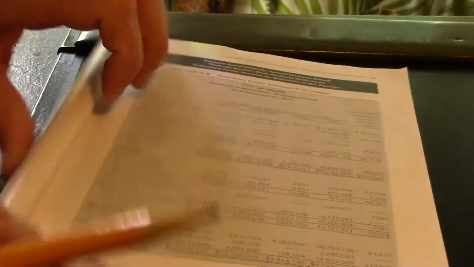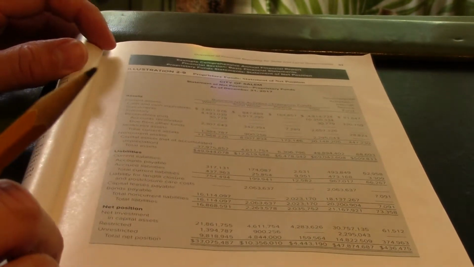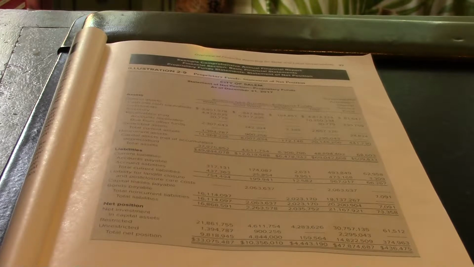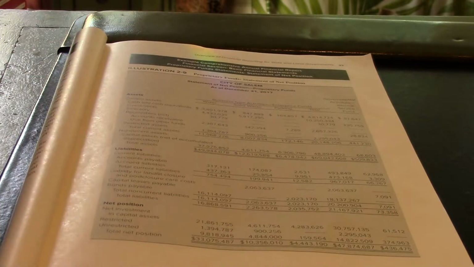All right, so here's proprietary funds, statement of net position on 37. So it's somewhat like the balance sheet for just the proprietary funds. Remember, proprietary funds are things that kind of operate like a separate business.